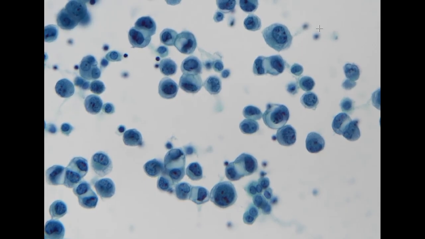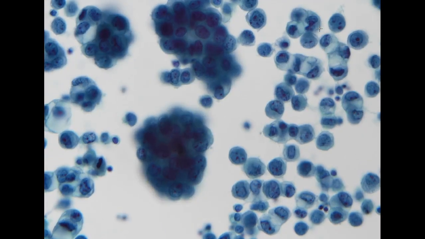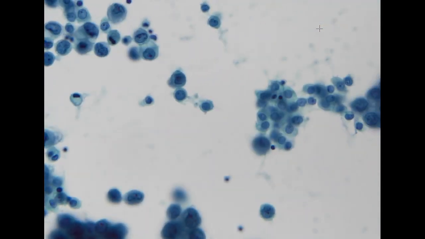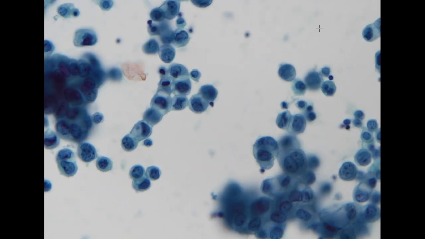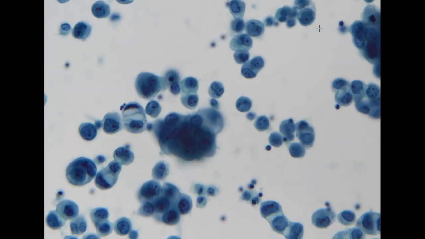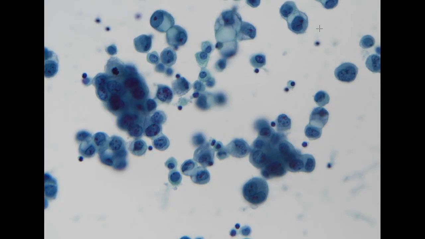So basically, this is effusion with very high burden of metastatic adenocarcinoma, some in tight clusters, some in more like single cells, and the patient has recently just been proved to have lung adenocarcinoma. So we have already scanned TTF1 for this case, and which is positive. So this is compatible with persistence of disease.